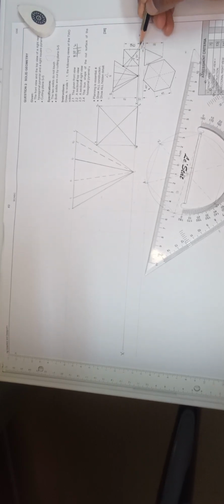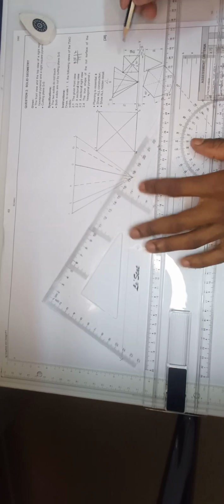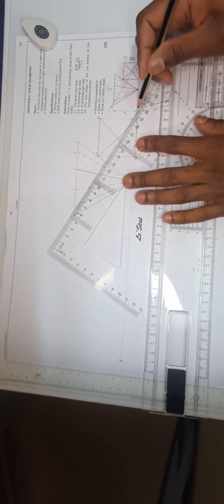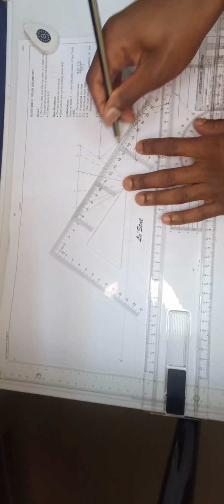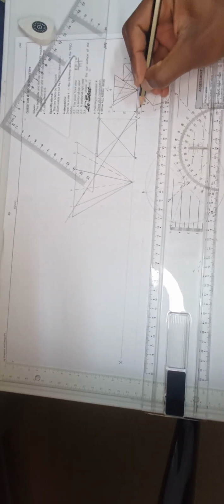And then on my XY line they tell me that my cutting plane is 10 millimeter away from my right square pyramid on my right hand side, so I can simply measure 10 coming here, and then once I have my 10 there, I can use my 30 degrees set square because the angle that is used here on the cutting plane is 30. I can use my set square and then stand on that 10 I just made, and then confidently do my cutting plane. Okay, this is S. I need to label it.